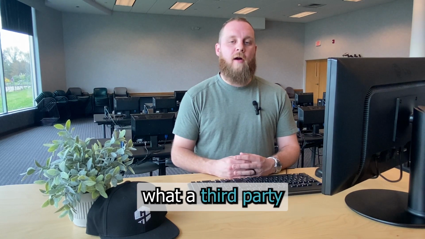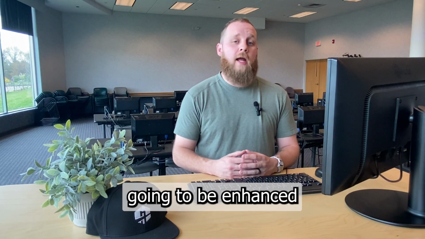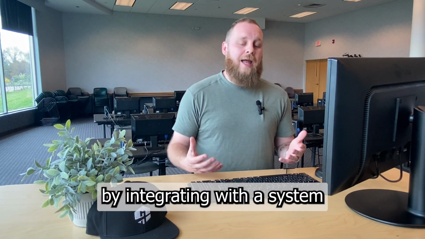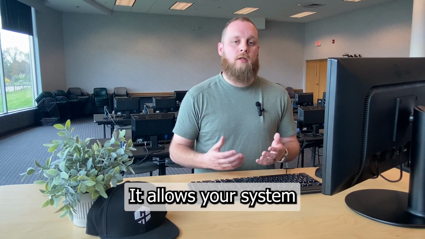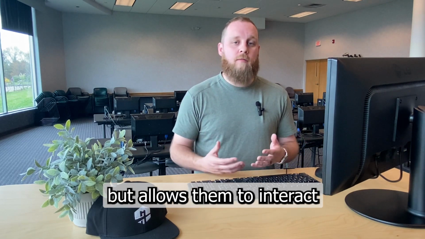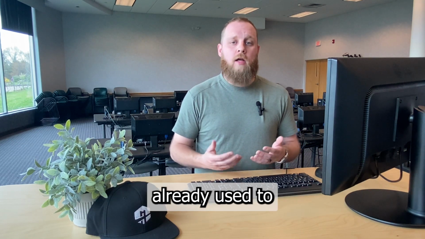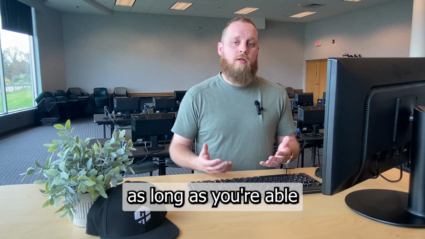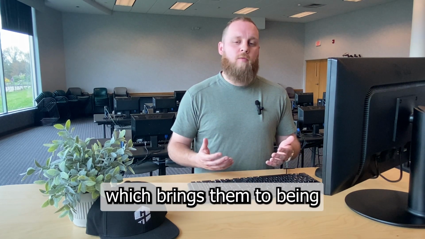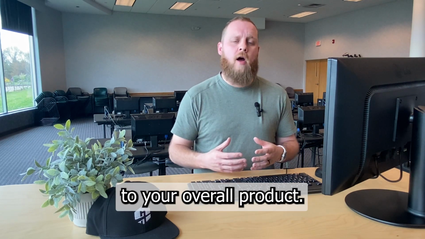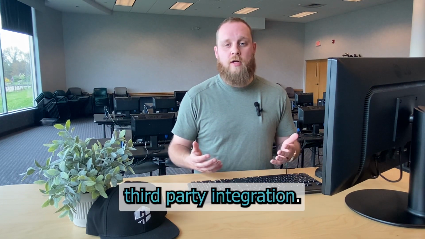Now that we understand what a third-party integration is, let's talk about some of the benefits. One of them is enhanced client satisfaction. By integrating with a system that your client may already have exposure to or be used to using, it allows your system to do something that it didn't previously, but allows them to interact with something that they're familiar with. The appraisal ordering is a great example of this. If they're already used to a particular interface, as long as you're able to integrate with that interface, it allows them to use something that they're familiar with, which makes them a little bit more sticky to your overall product. This can also allow other potential clients to get benefit from that third-party integration.